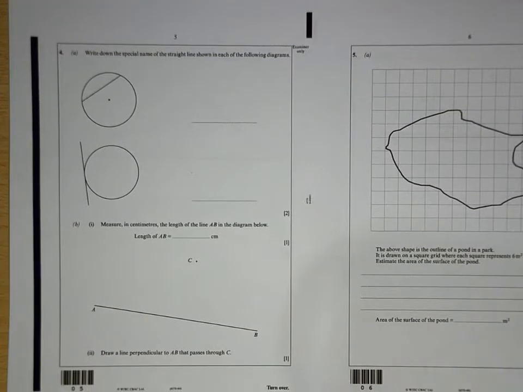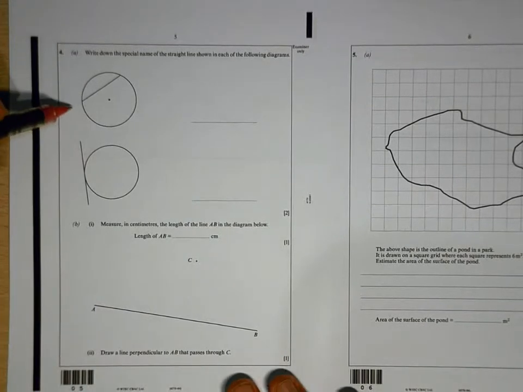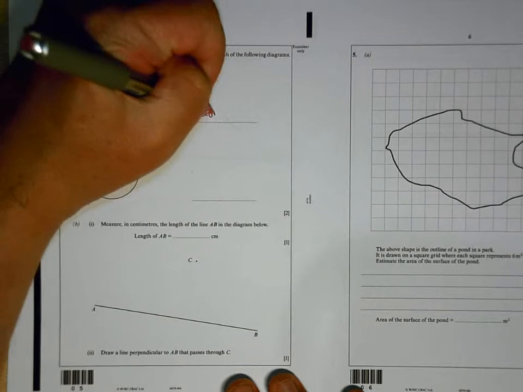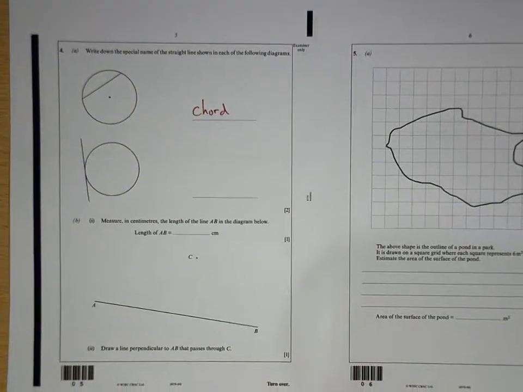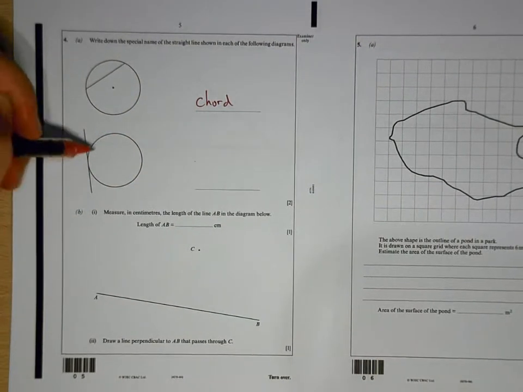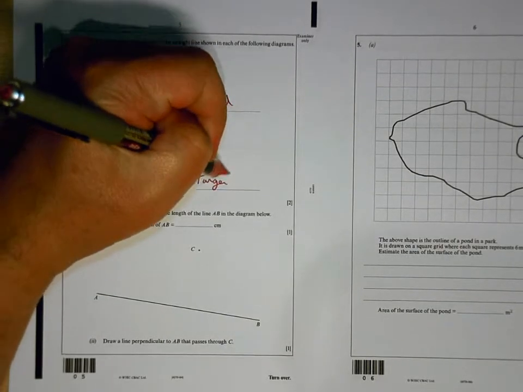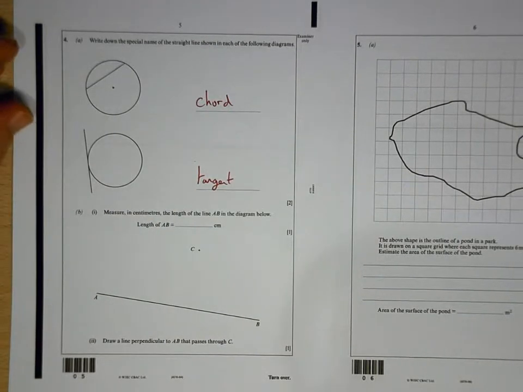Okay, now they're testing your knowledge of geometrical terms. Special name of that, if it was going through the center, it would be a diameter. It's not going through the center, so it is called a chord. This line, which just touches the outside of a circle, is called a tangent.